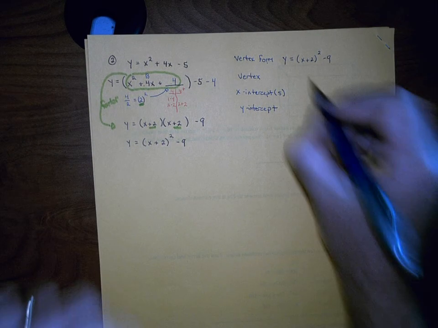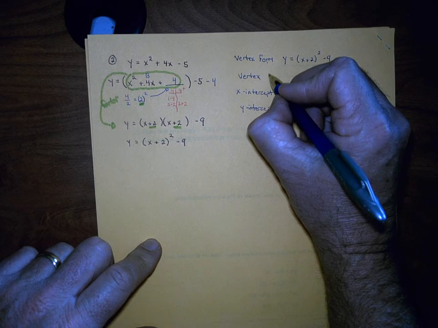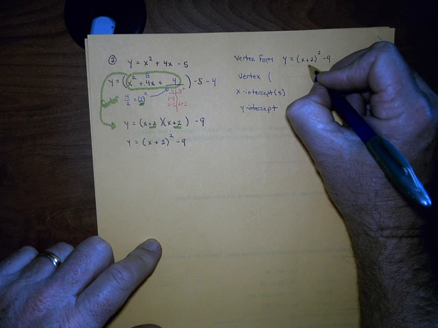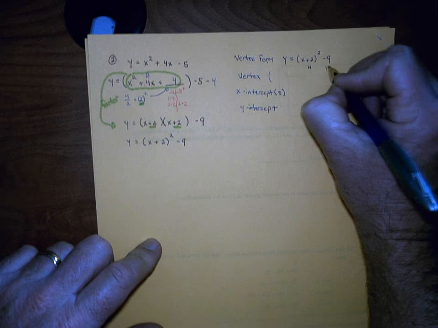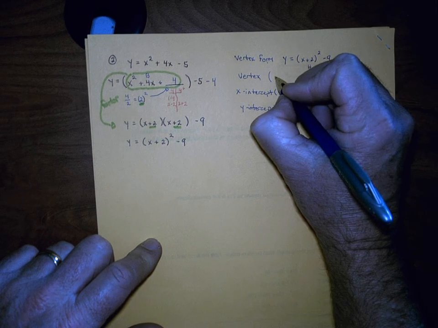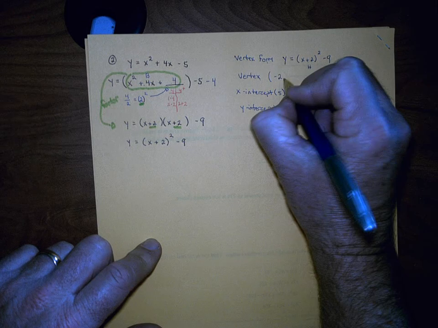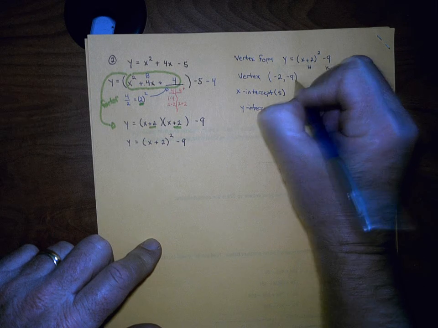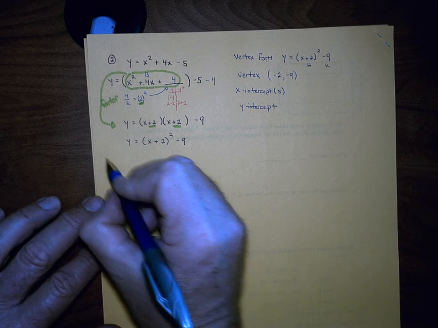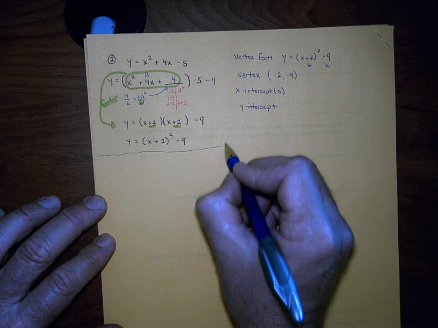That form tells me what my vertex is. So my vertex is always my h value and my k value, but it's the opposite for h. So it'd be negative 2, because there's a positive 2 there, and then negative 9. So there's my vertex, okay? So that would be the first step, putting it in vertex form. Hopefully you guys get that.